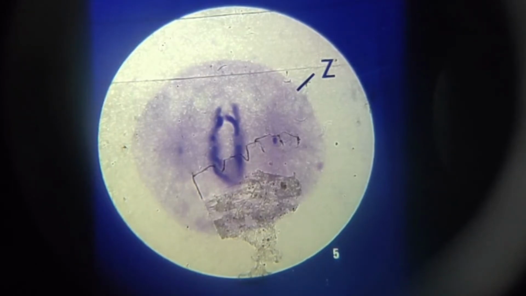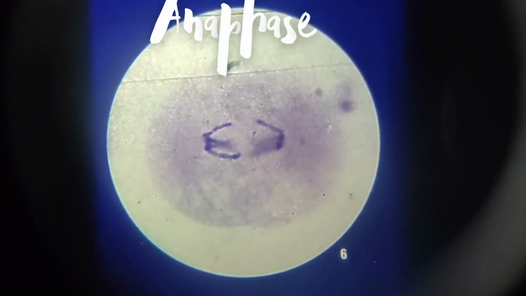Now let's go to the next slide. In this stage, you would see the anaphase. The 8 chromosomes are now separated in two groups, each with 4 chromosomes. The spindle fibers are pulling each group of chromosomes towards the aster and centriole at each pole.